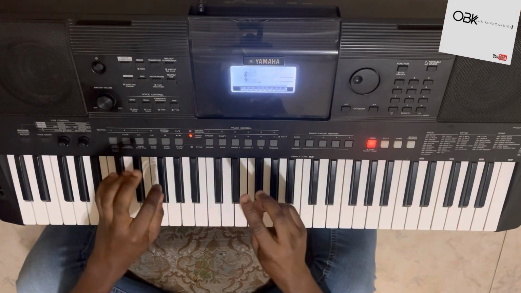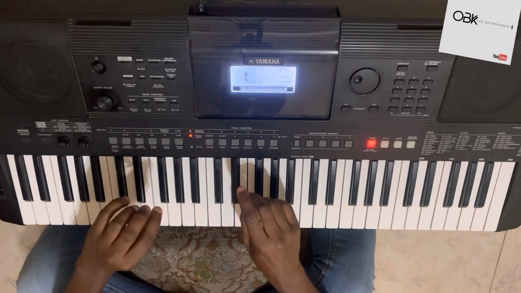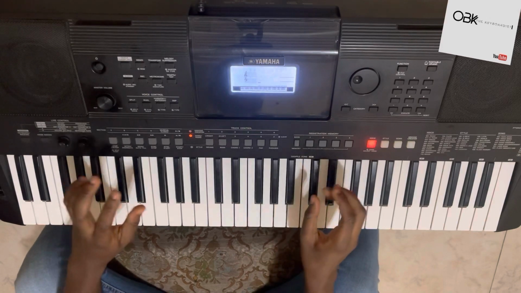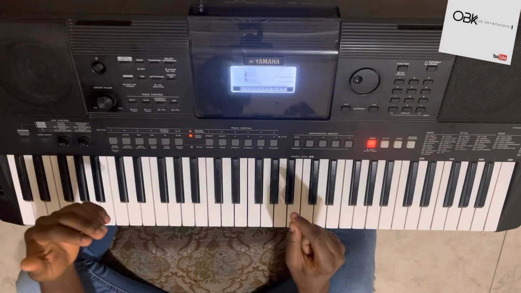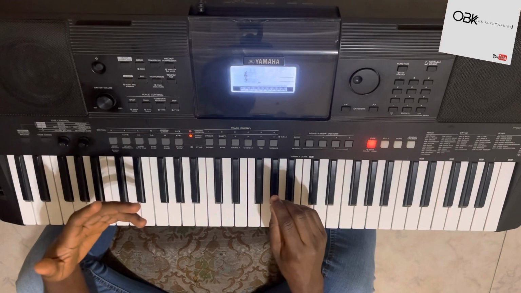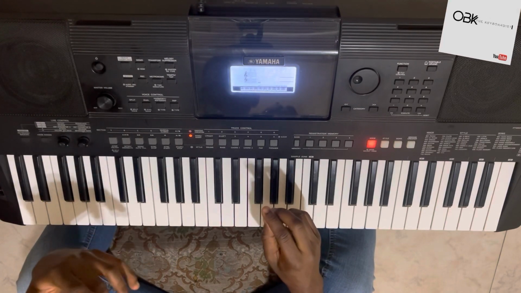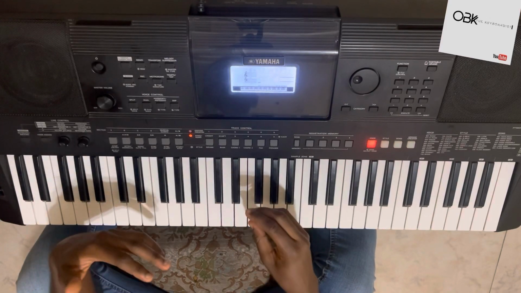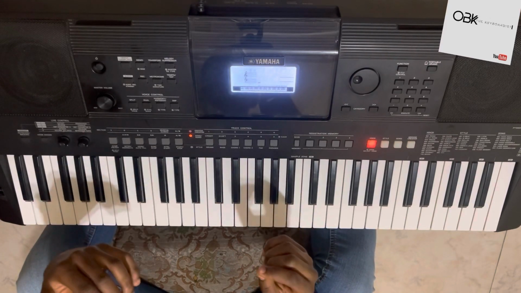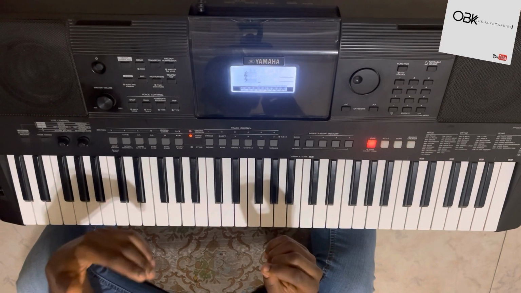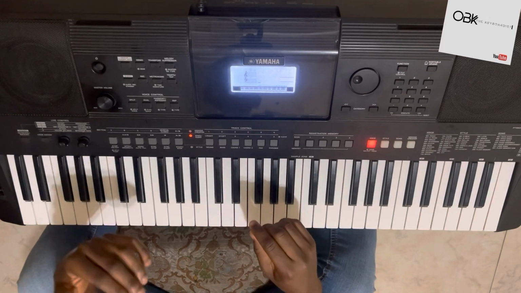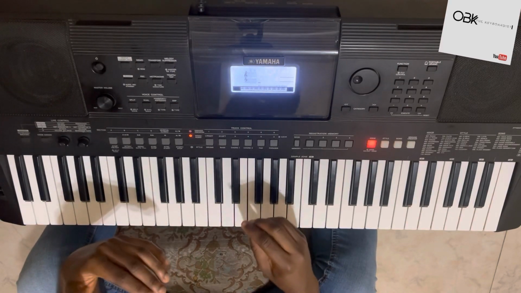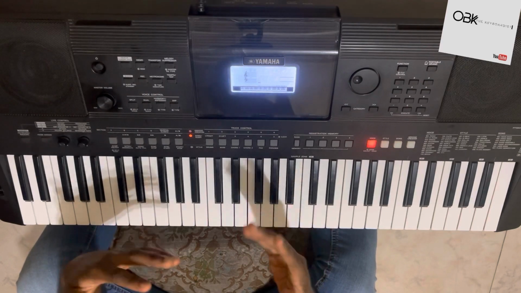Today, I want to focus on diminished seventh chords. In the previous video, when I was talking about the diminished chords, I illustrated the diminished scale in key C and then showed how we could get our diminished chord from the scale. In this video, I will illustrate the diminished scale once again and then show how we can get our diminished seventh chord still from the same scale.